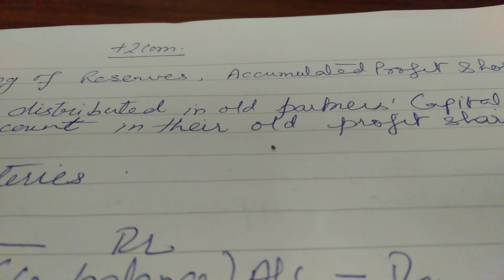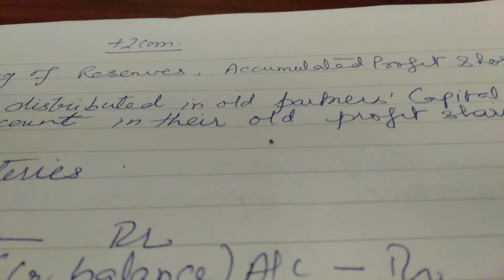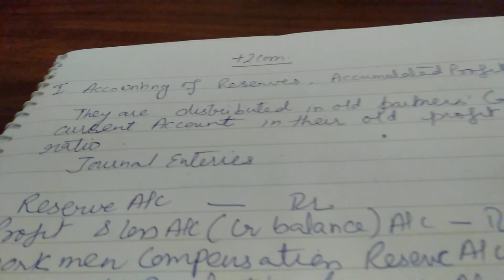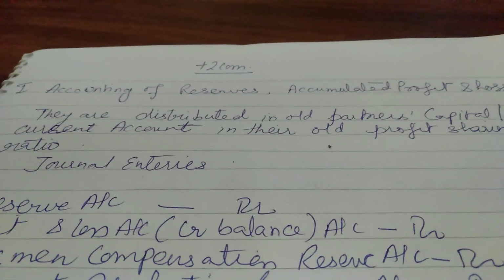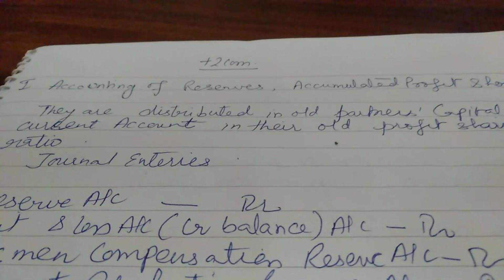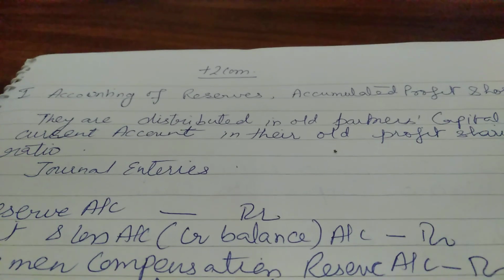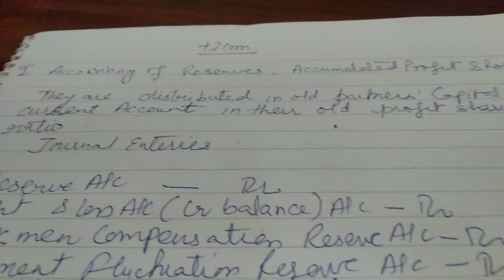Now, when there is a change in profit sharing ratio, how you are going to treat this item, this is our topic of today. The very first, these reserves and accumulated profits will be distributed among the old partners in their old profit sharing ratio. If they are maintaining fixed accounts, then you have to pass the entry to current account.